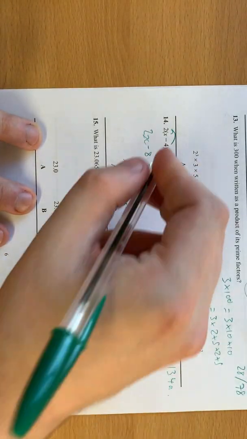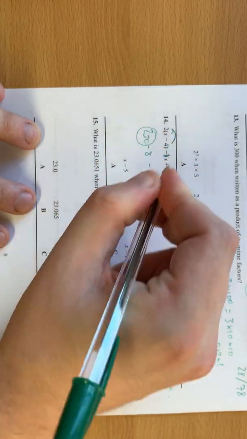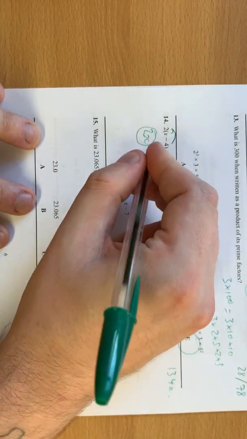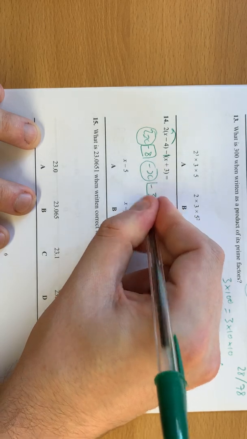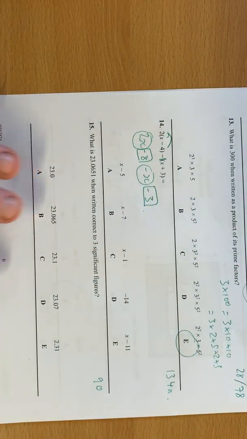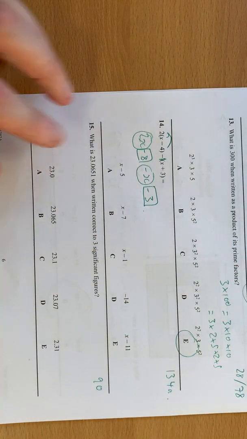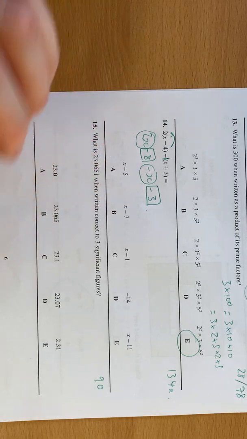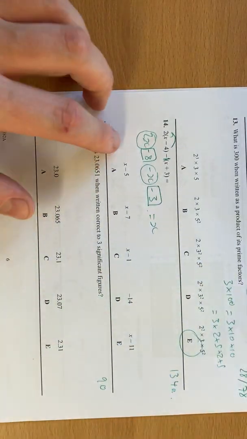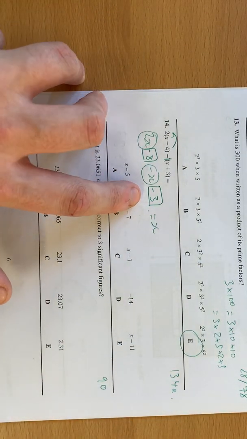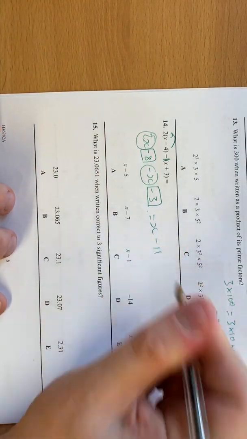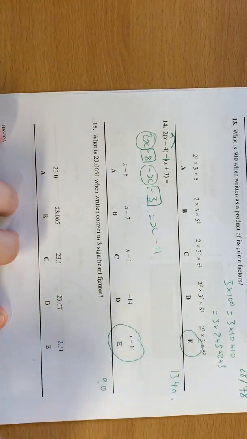Now, like the question I did before, I am then going to make a point of ensuring that the things that are the same get circled by the same shape. So 2x take away 1x is x. Negative 8 take away negative 3 should be negative 11. So it should be this answer.